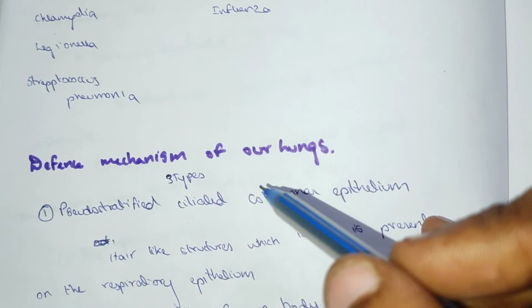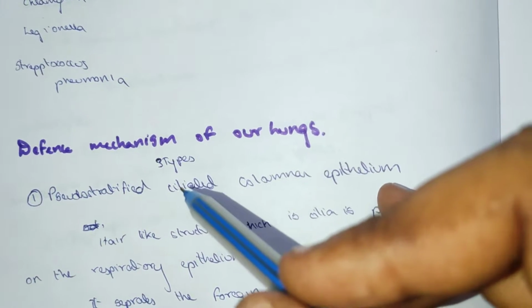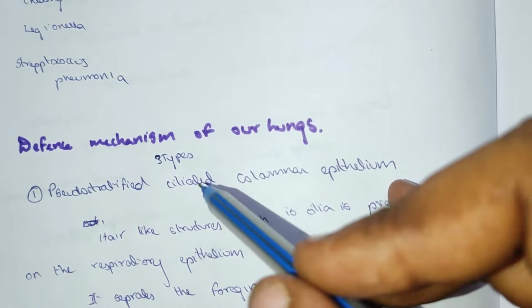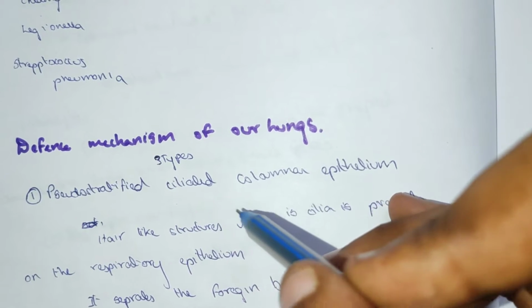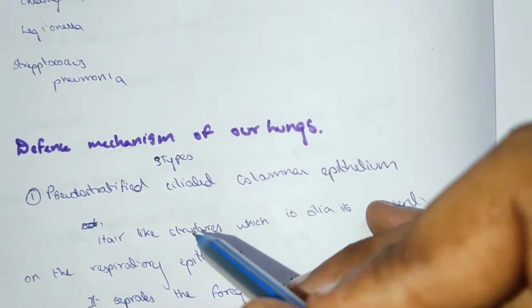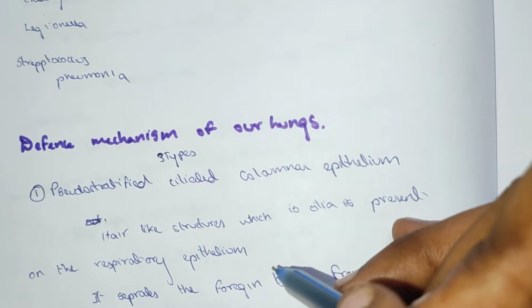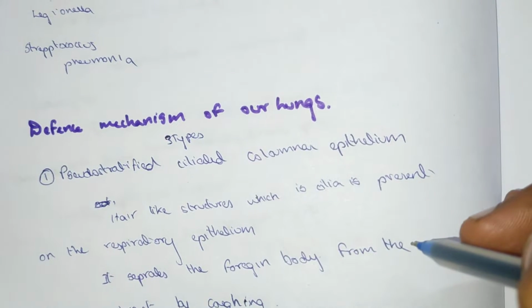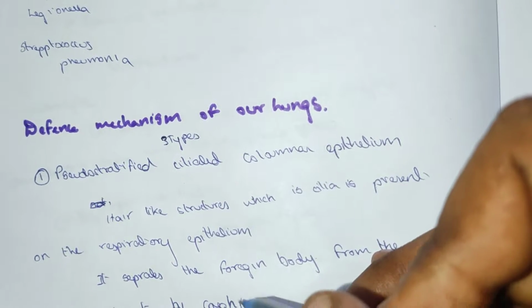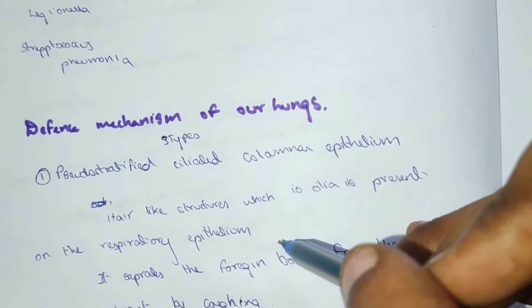Now we will see about the defense mechanism of our lungs. There are three types of defense mechanism. One is the pseudostratified ciliated columnar epithelium, which has hair-like structures, the cilia, present on the respiratory epithelium. It separates the foreign body from the respiratory tract by coughing.